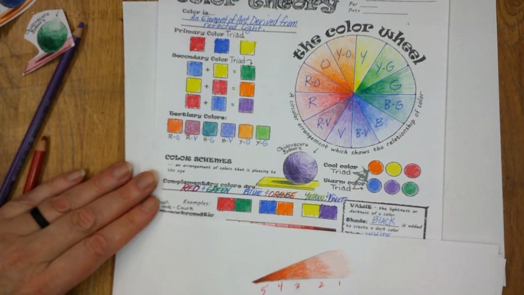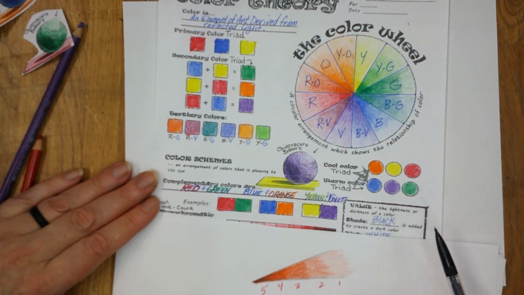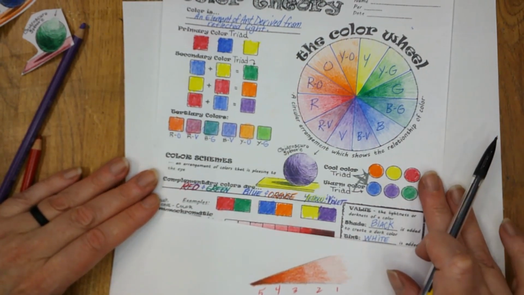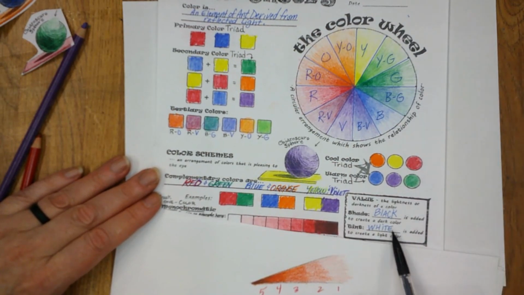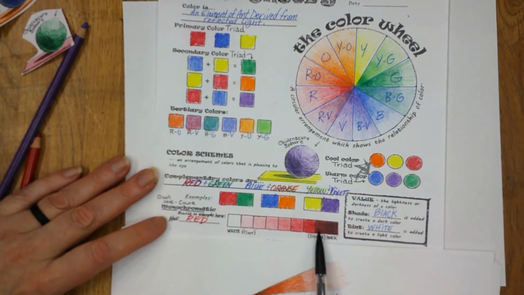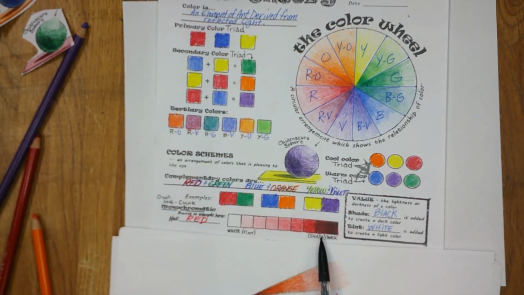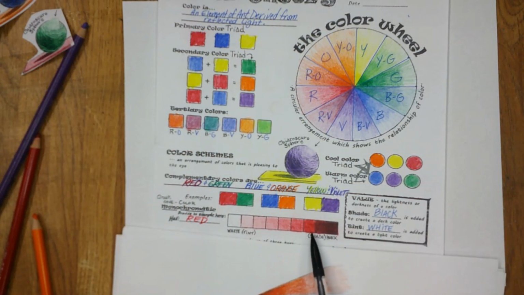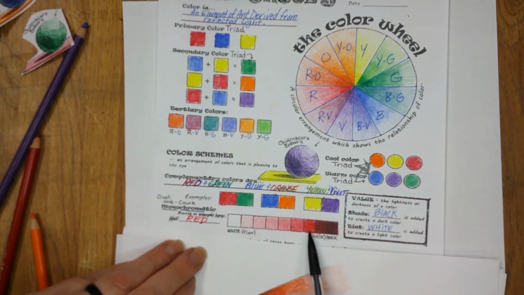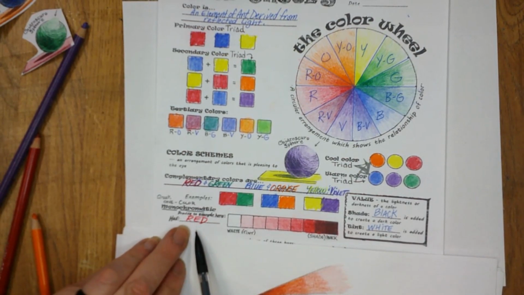Information here. So value is the lightness and darkness of a color, or in many cases we've done so far, it's an element of art as well. And so we get shade if we take black and add it to a color, and we get what is called a tint if we add white to that color. So if we take this little area down here and you color that over the top of the black, hard as you can go with the color of the pencil that you choose. You may choose whatever color you'd like.